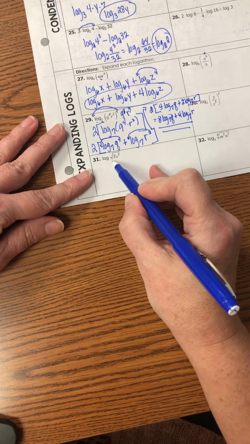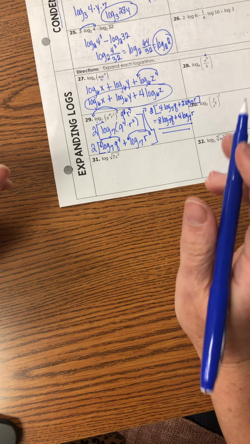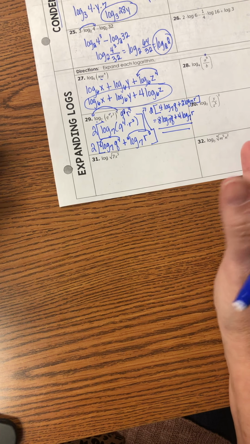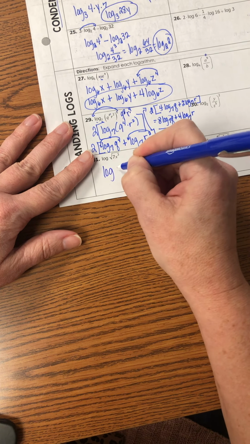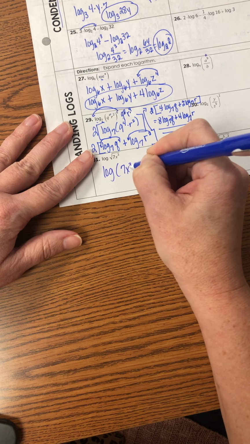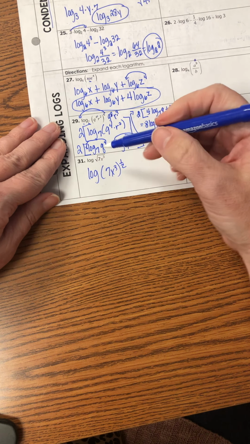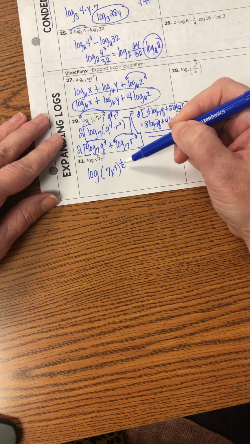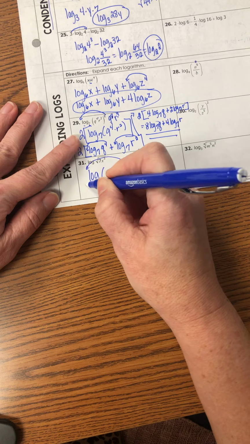Now looking at number 31, you have a radical. If you have a radical, you're not going to be able to work it out to expand it or condense it as long as it's in radical form. So what you want to do is go ahead and change it into a rational exponent or a fraction exponent. So we'll change this into 7x cubed, all raised to the 1/2. Now, just like we did before, we can bring the 1/2 to the front.